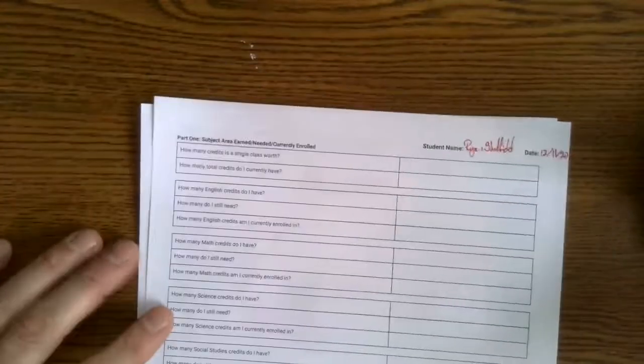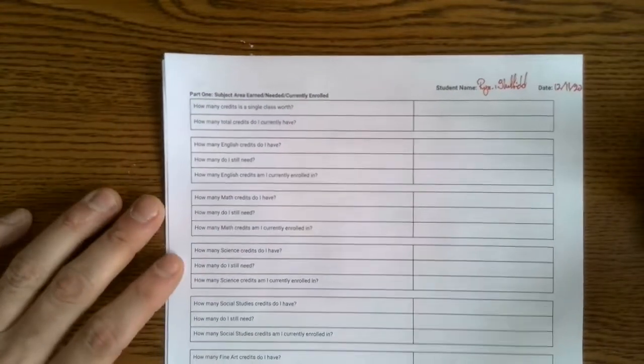Okay, and then lastly, we have this worksheet that we're going to go through. This is to guide you through your credit check sheet. We're going to do that last. Okay, first thing we're doing. Back to the transcript.